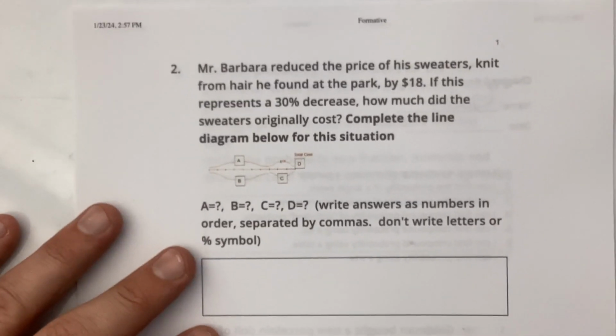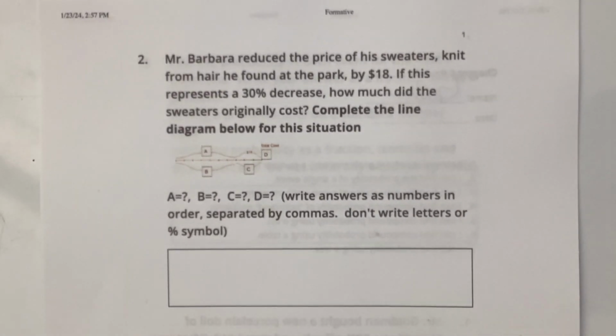Next problem from the mind of Mr. Barbera. This is not P.E. Barbera, just for the record.